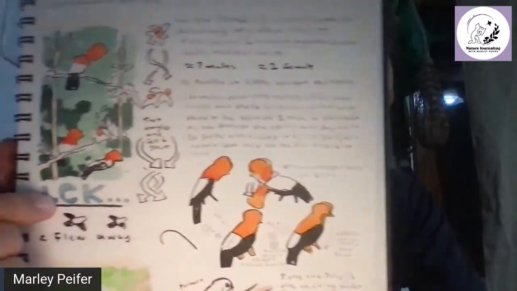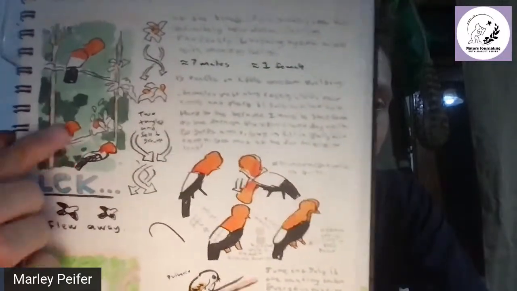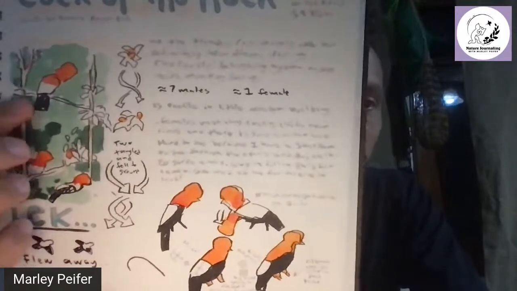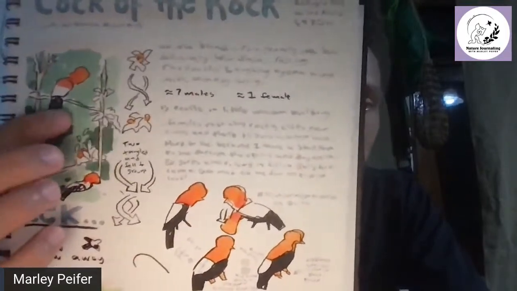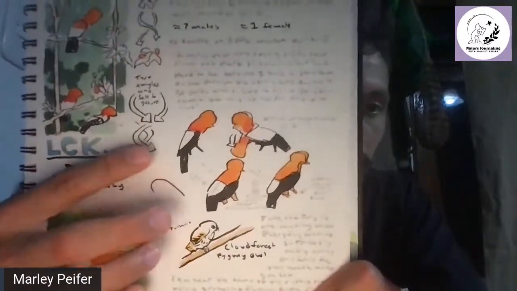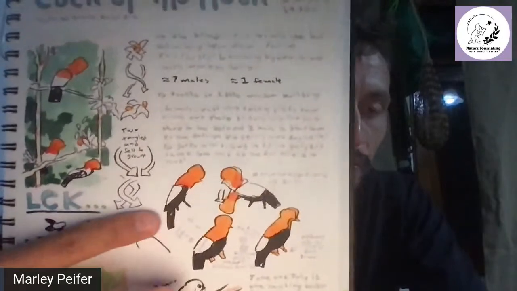And they do these displays in a lek, which means there's a whole bunch of males competing, doing a bunch of dancing. They could spend 80 to 90% of their life dancing and competing in this lek with other males, and maybe only 30% of them will ever mate with a female. So really cool species, really fun.